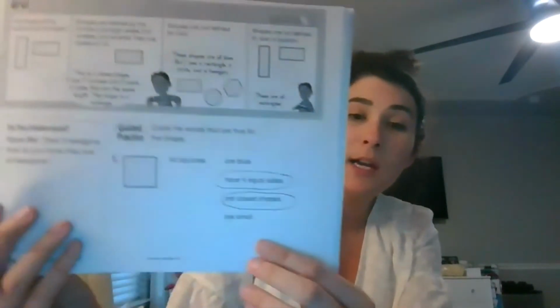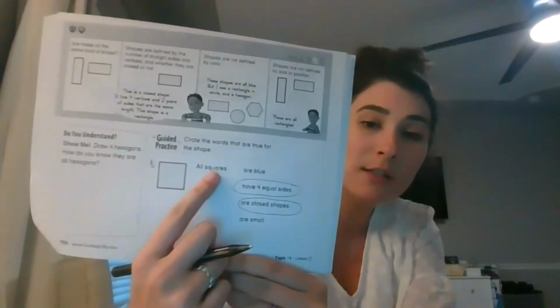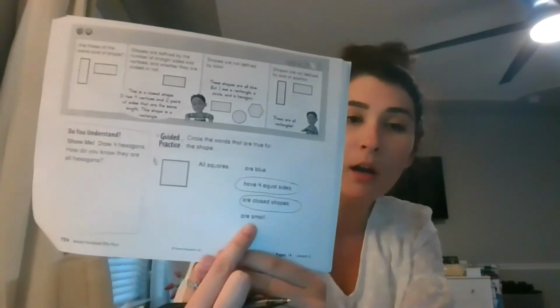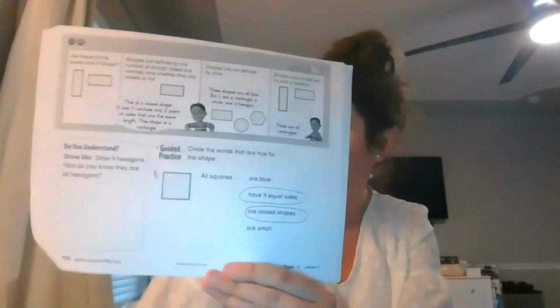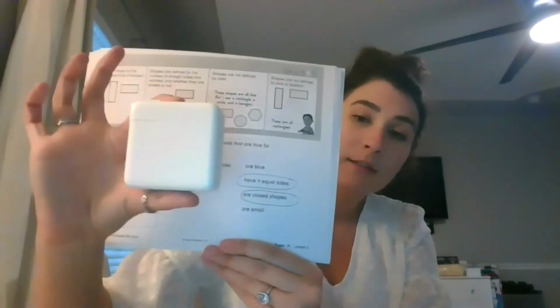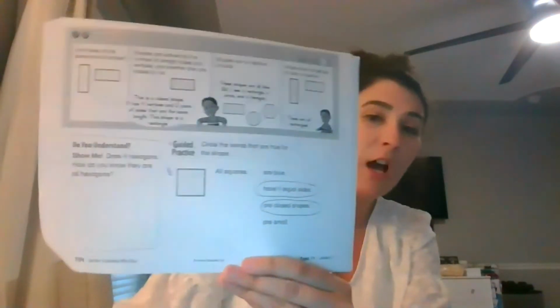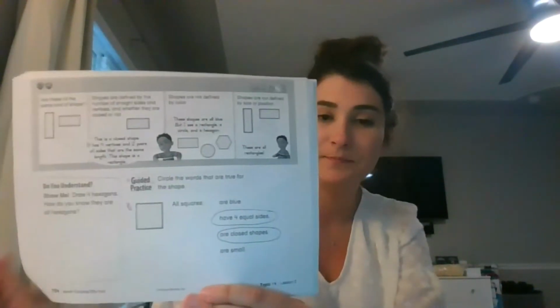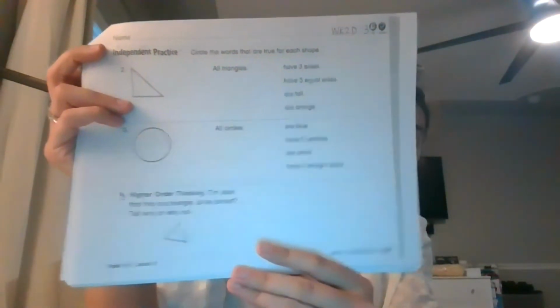And then the last one, it says, all squares are small. Is that true? No. Is this a small square? No, it's not. So that is not true. So we're not going to circle that one. Okay, if you are not done, go ahead and pause the video and hang on tight and go ahead and finish. I am going to go ahead and flip over to number 4, and this is on page 755.